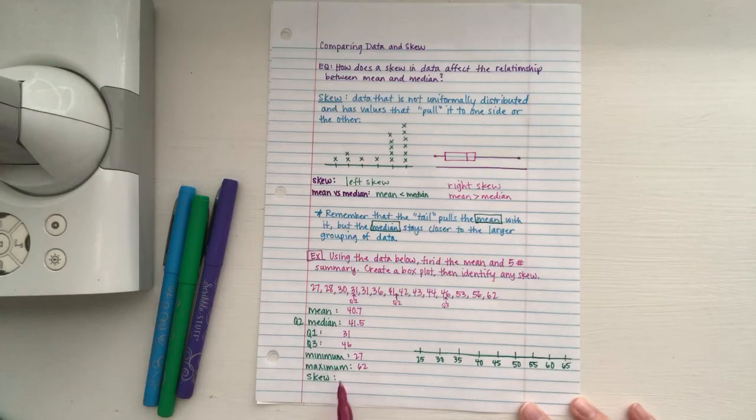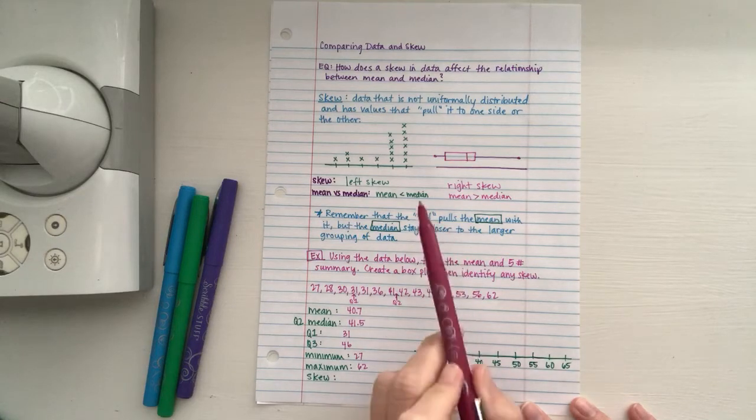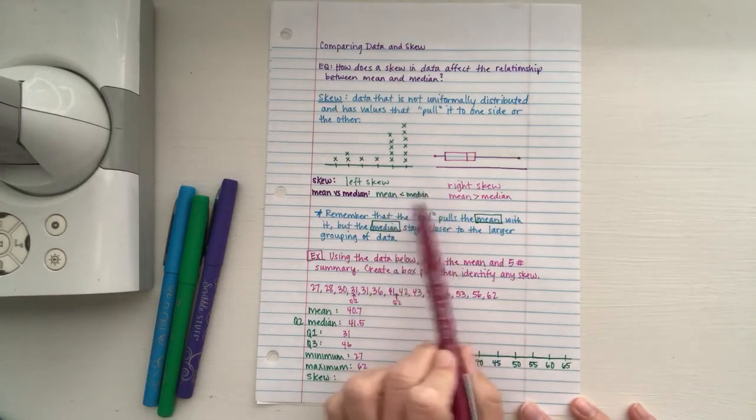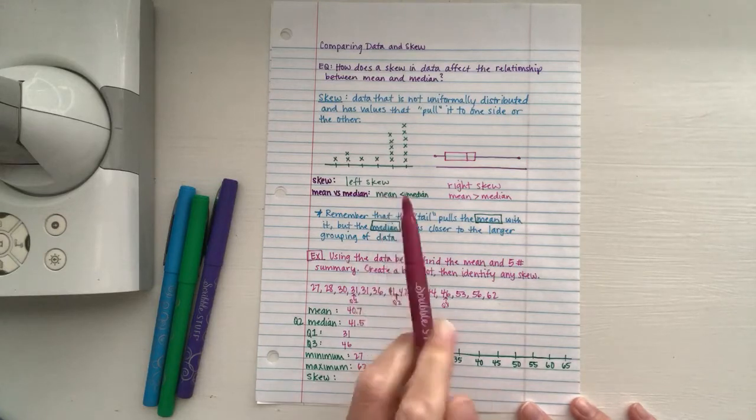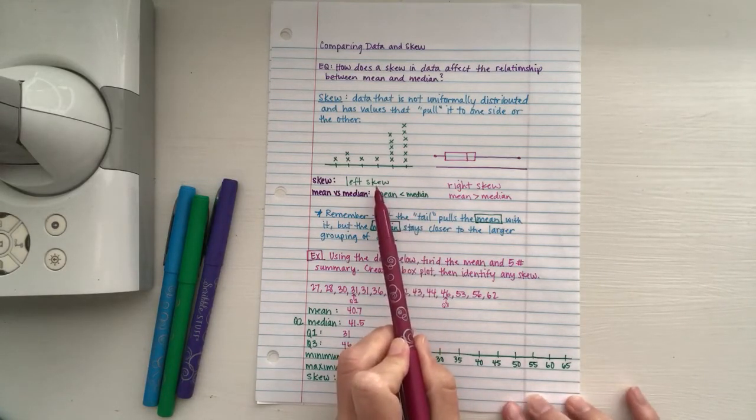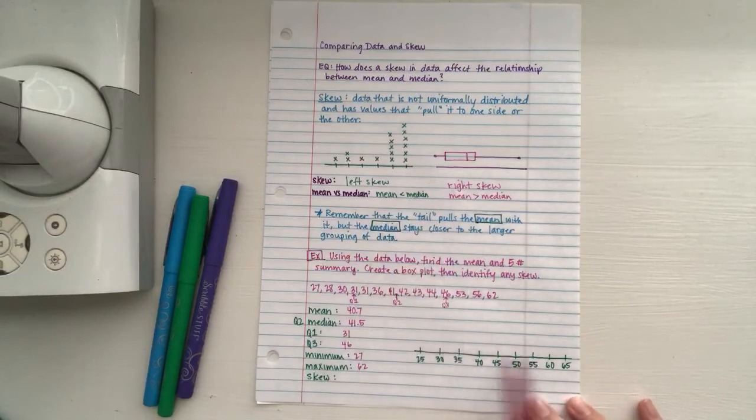Now we need to discuss skew. Now you can discuss skew without getting a visual, because we know how skew is affected by the mean and median relationship. So just looking at the mean and the median, in our case, the mean is 40.7 and the median is 41.5. That means the mean is smaller than the median, so we should have a left skewed set of data. When we actually graph it here, we should notice there's going to be a longer tail on the left side. But let's verify that. So let's go ahead and plot all the values we need for our box plot.